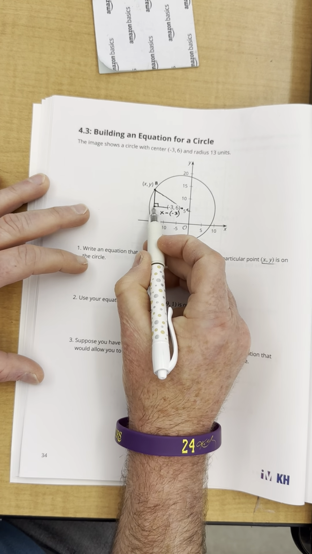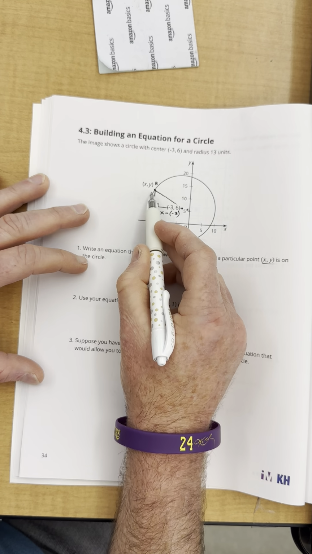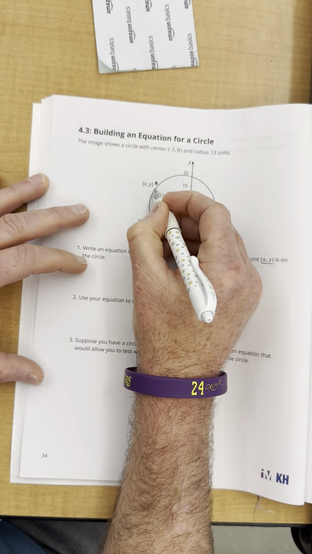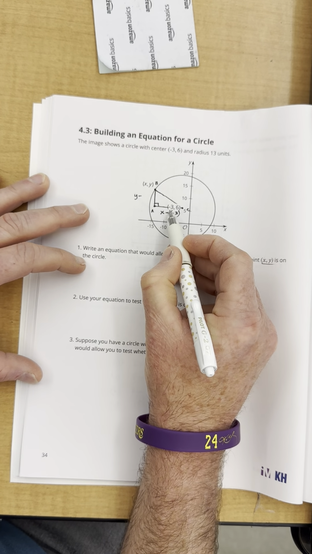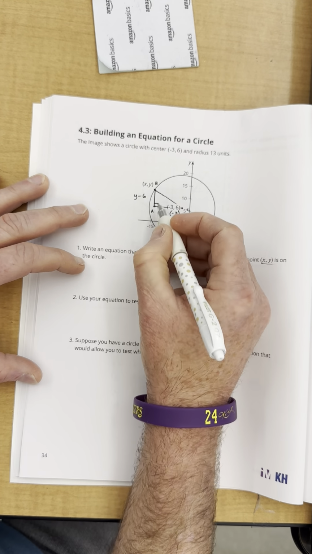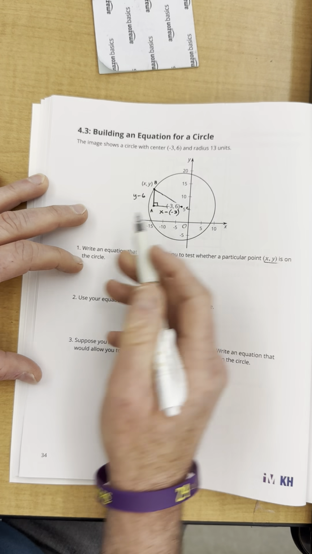That's the difference in x's. Up here, this is the difference in y's. AB is just going to be y minus 6. So that's the difference in y's.